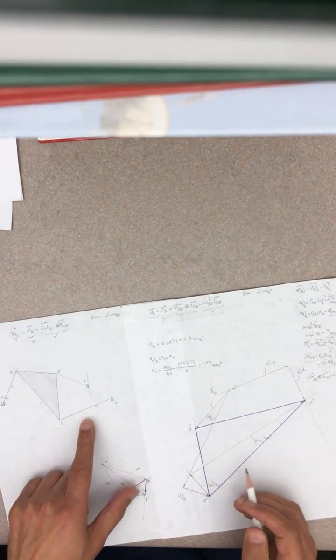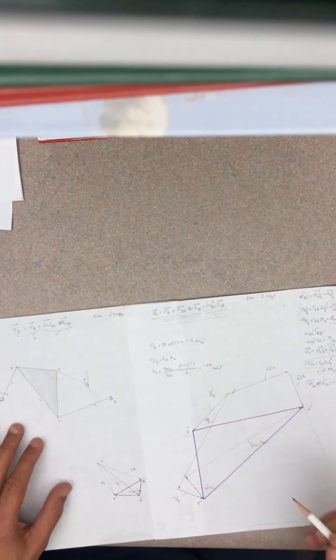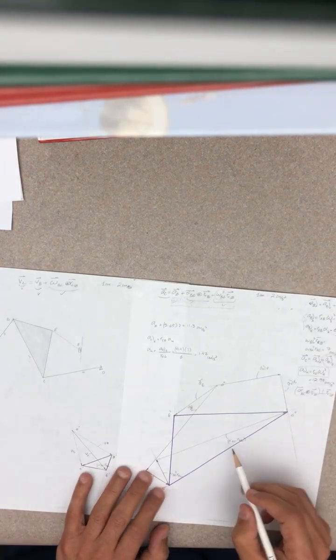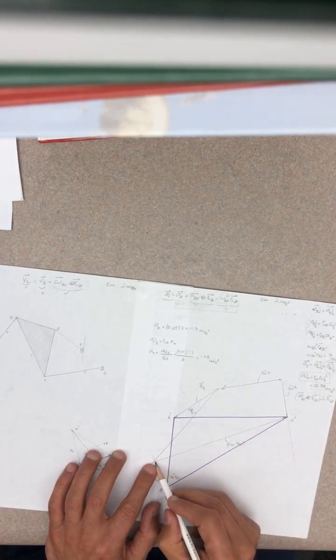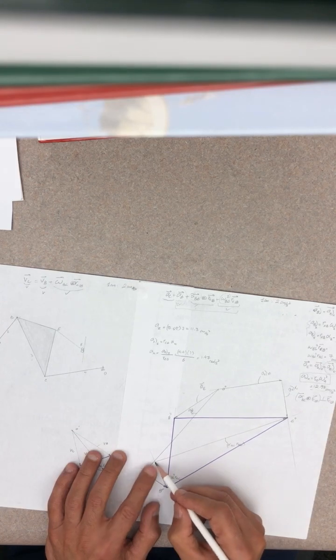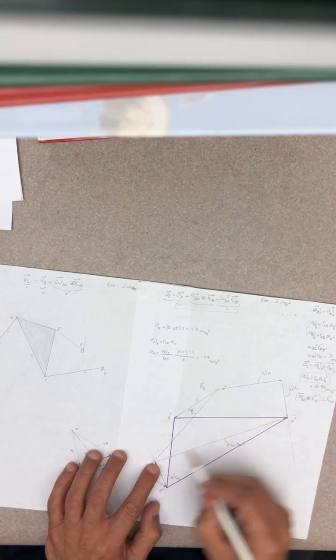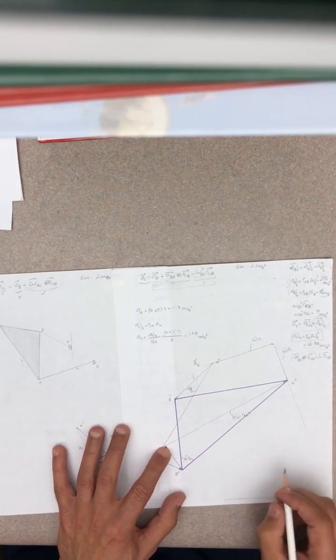And if you want to find alpha 3, you have to use this length because this is alpha BC times RBC, right? This is my alpha BC from the end of this. Yeah, this length, and I'm going to write it here.